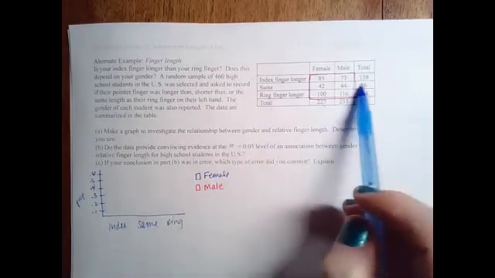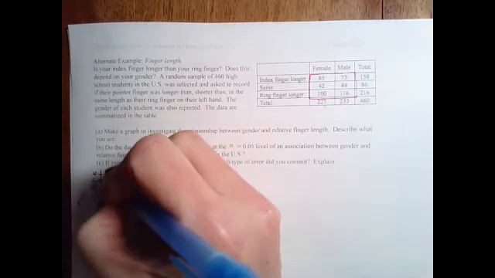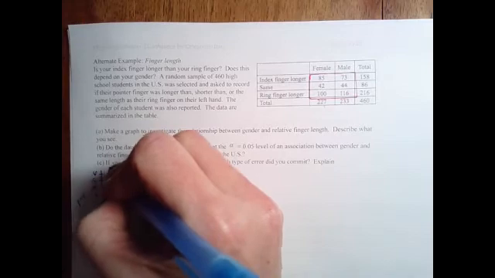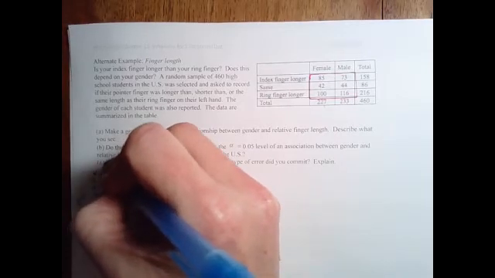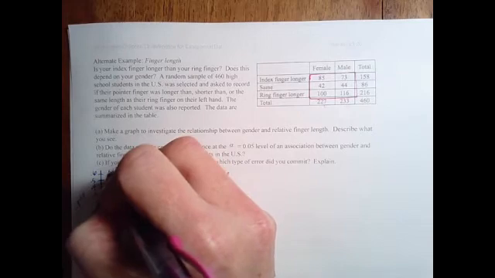Out of the index fingers, 85 out of 158 is 0.54 roughly, so I'll write the proportion 0.54 here. For the males, they have to add up to 1, so this is going to be 0.46.